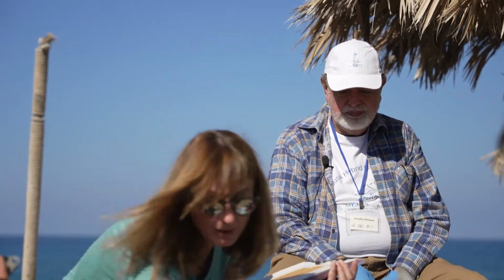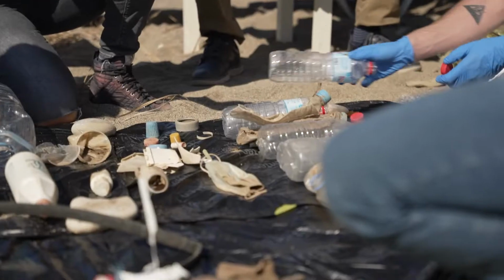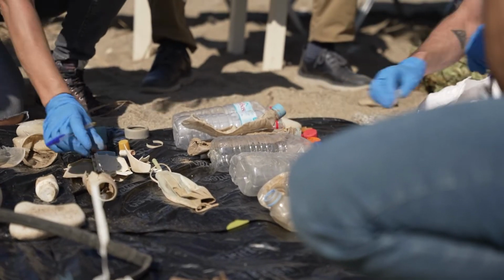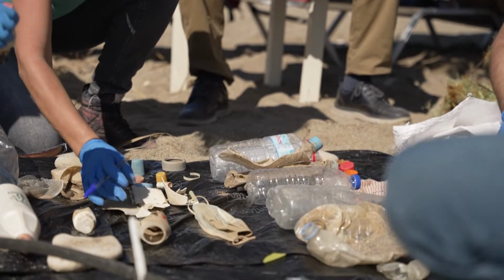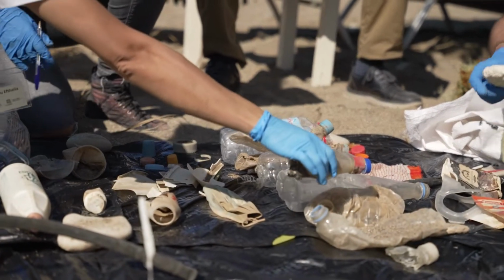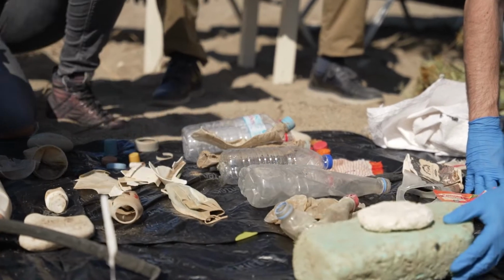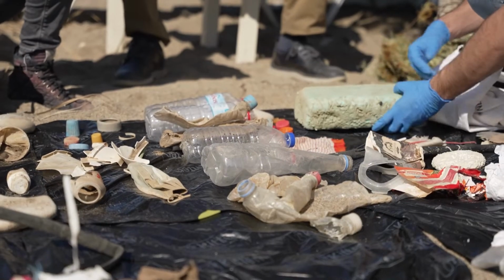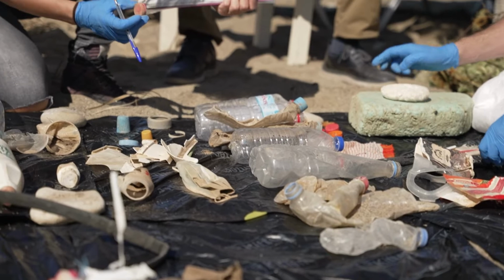Then we have the cups, the single-use cups. This is from a drinking bottle, so it will go to the drinking bottle. This is also plastic, from a salt bottle. Is it from plastic? Okay, it's plastic, but it's corroded. All right, and then we have some cups.